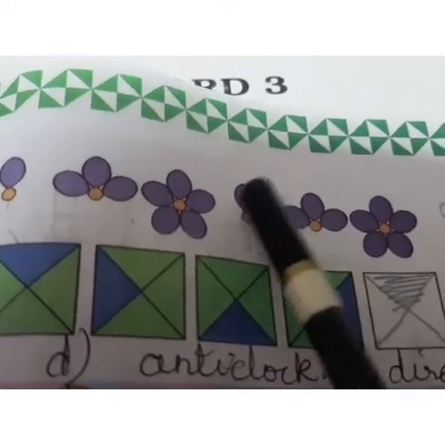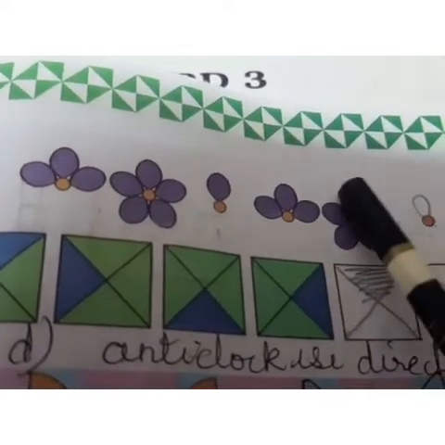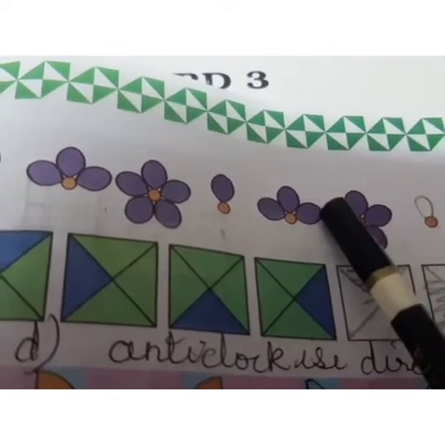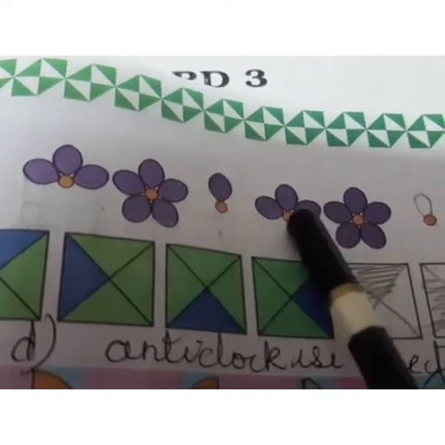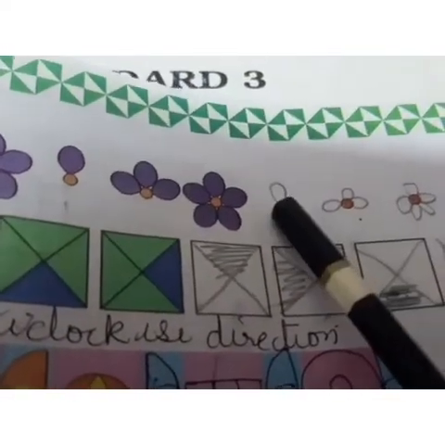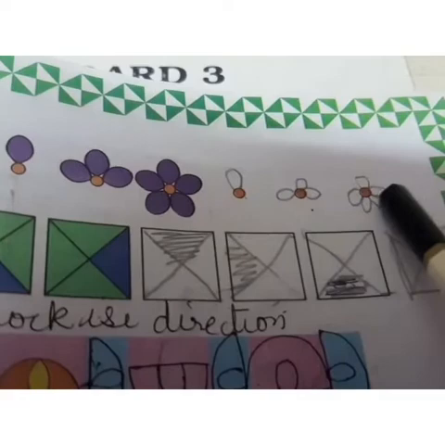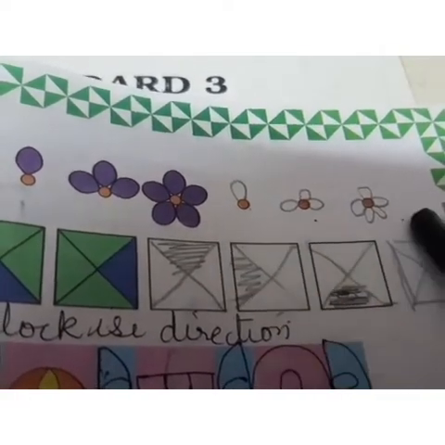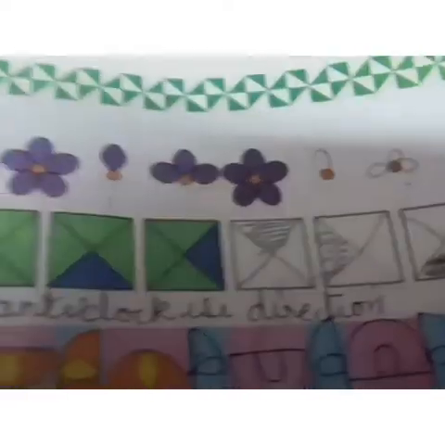1 leaf, 1 petal, then 3 petals, and then 1, 2, 3, 4 and 5 petals are there. 1 petal, 3 petals and 5 petals. Now the same thing we have to repeat like here. 1 petal, 3 petals, and then 1, 2, 3, 4 and 5 petals are there. So this way we have to repeat the pattern.